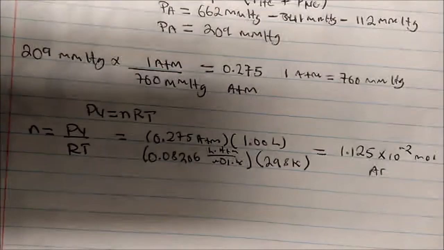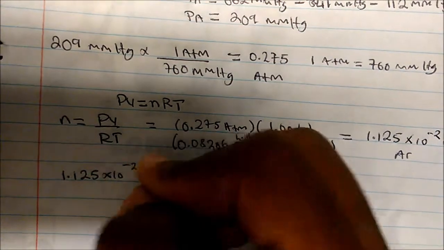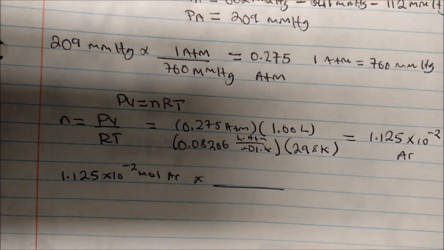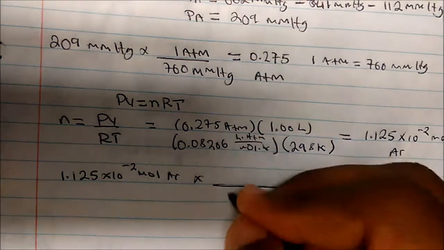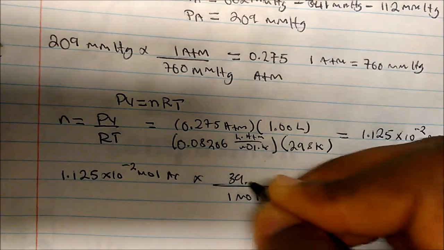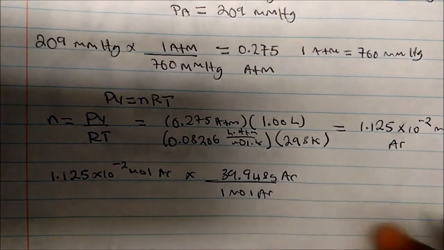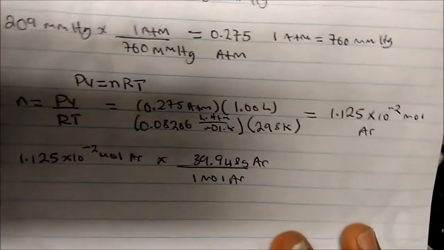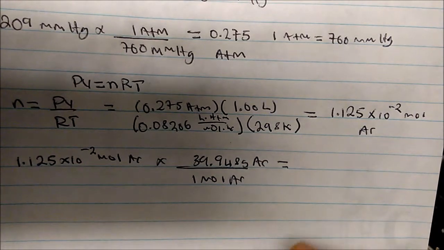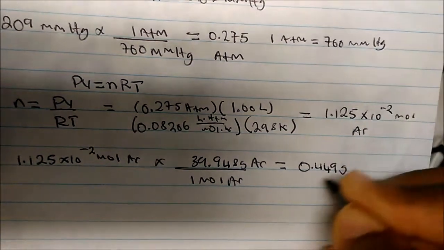Well, now I know the molar mass of argon. So if I take 1.125 times 10 to the negative 2 moles of argon, and I need to get the mass of it, I know from the periodic table, 1 mole of argon happens to be 39.948 grams of argon. Okay, so this is just the molar mass conversion. And notice that moles on the top, moles on the bottom, so moles will cancel out, and they only give me grams. And so when I multiply these two, I should get approximately 0.449 grams of argon.